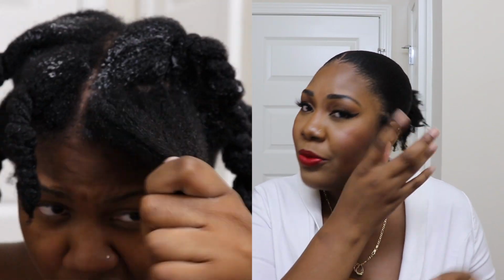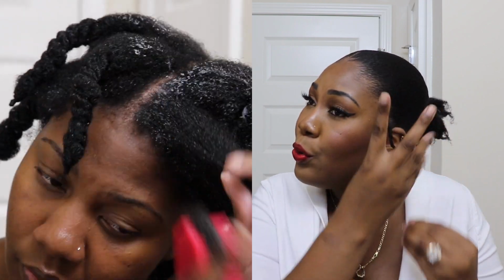Now, I'm not really detangling my hair, but I'm just using my hand to bring the shed hairs and the knots to the ends. That way, when I go in with the brush and tease it out, they just come out. Now, I leave my hair braided for weeks, okay? No shame in my game. I am not a person that has her hand in her hair. That's not me, okay? So I have a lot of shed hair because hair sheds every day.